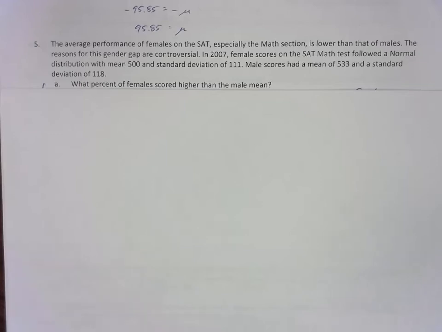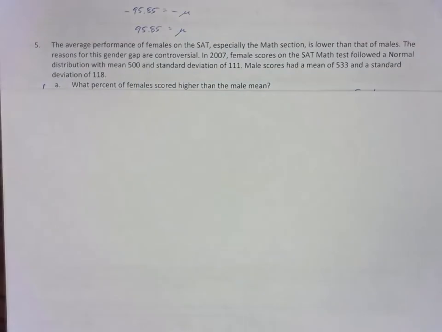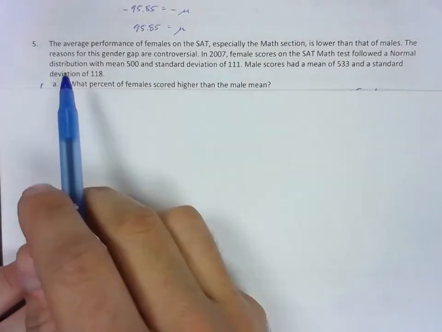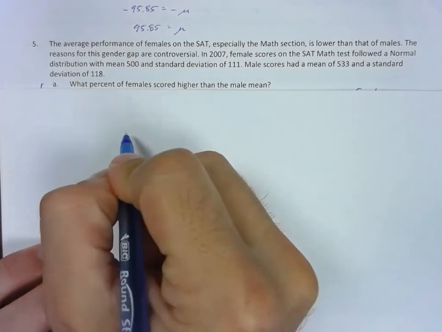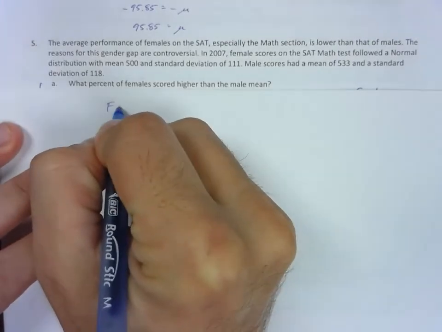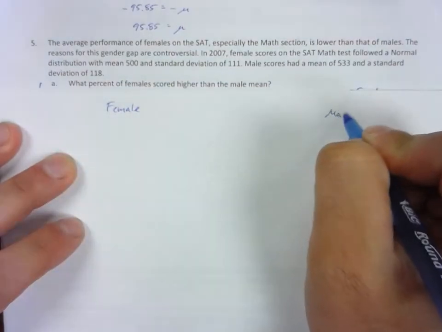Now let's look at number 5. The average performance of females on the SAT, especially the math SAT section, is lower than that of males. The reasons for this gender gap are controversial. In 2007, female scores on the SAT math test followed a normal distribution with a mean of 500 and a standard deviation of 111, and male scores had a mean of 533 and a standard deviation of 118.